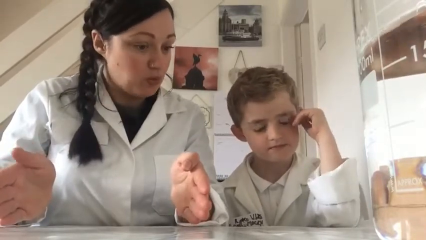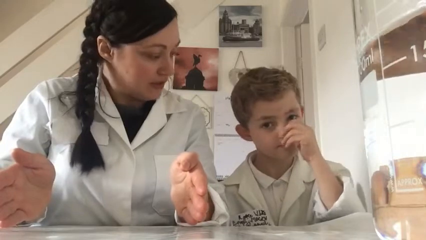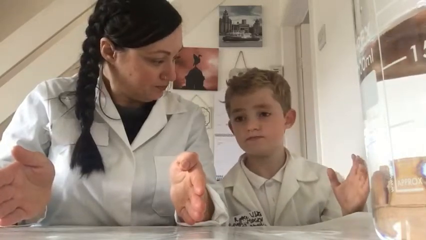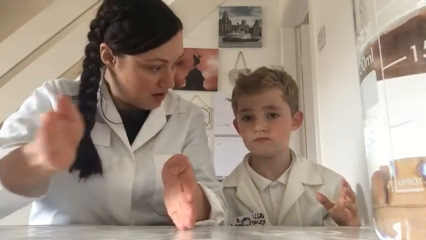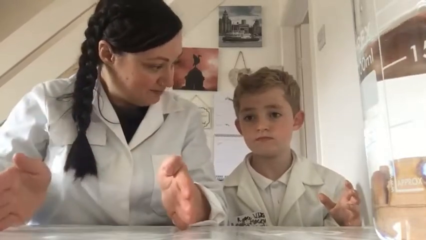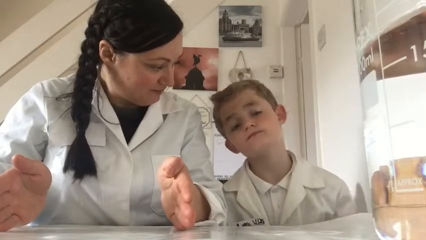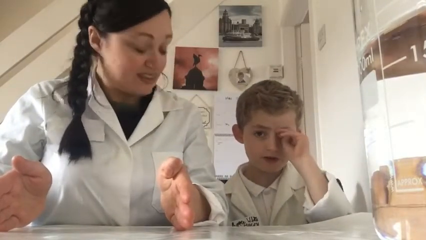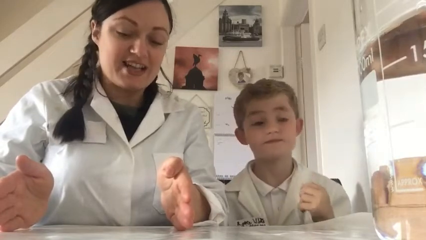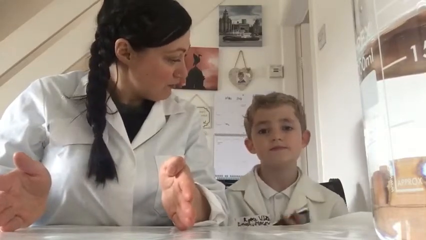And if you put something on it that is more dense than the water, it's got more mass, more weight in the same space. Do you think it's going to sink or float? Sink, probably. Sink, that's correct. And if something's got less density than the water, it's going to float.